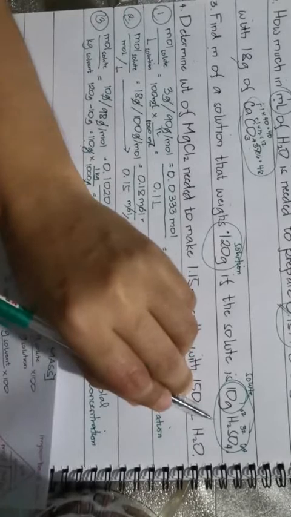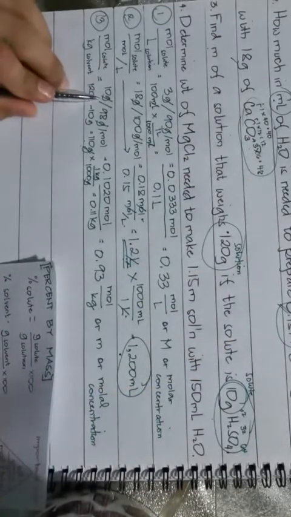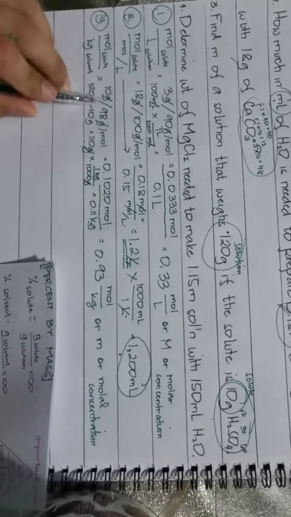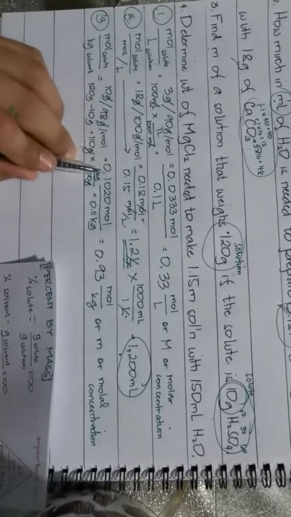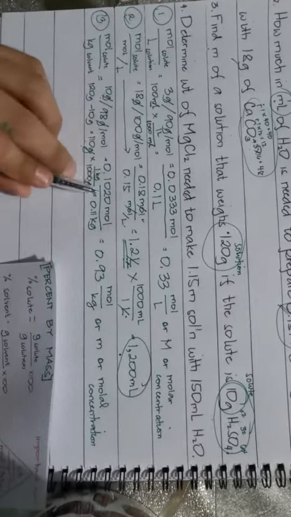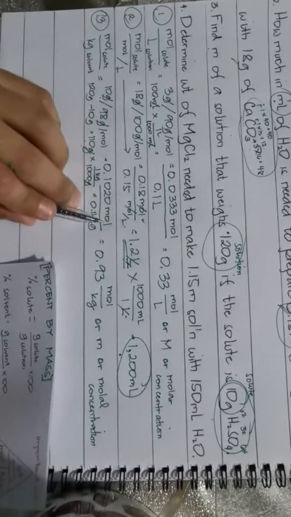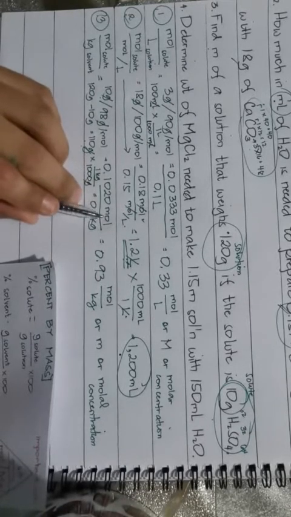So, unahin natin yung numerator. Ang given na ating solute ay 10 grams of sulfuric acid. So, 10 grams divided by the molecular weight of sulfuric acid, which is 98 grams per mole, it will be equal to 0.1020 mole. Ito na yun yung sa solute ngayon, mole ng solute. Tapos na tayo sa numerator.